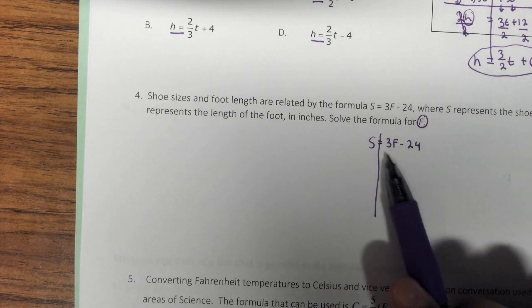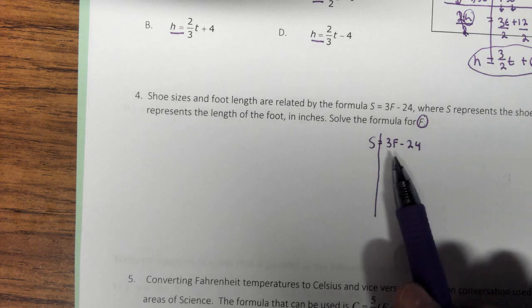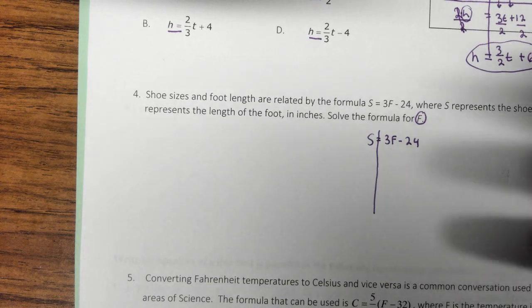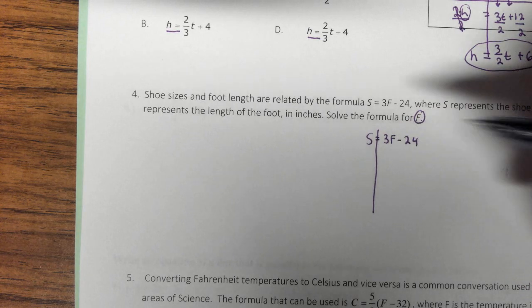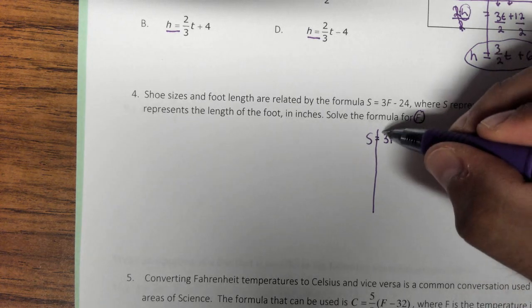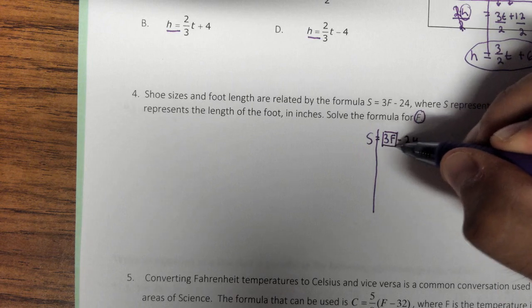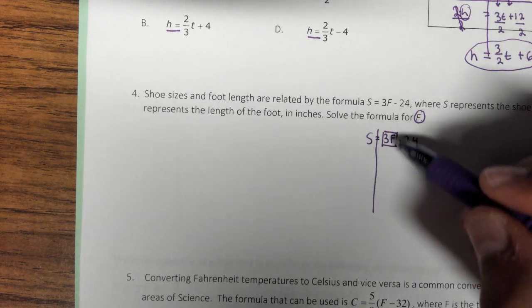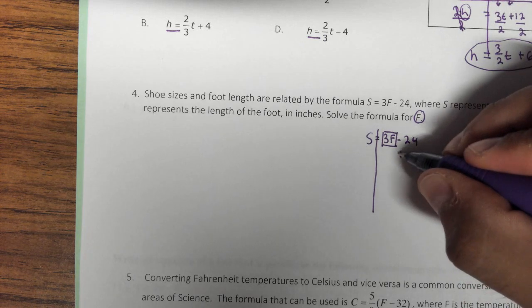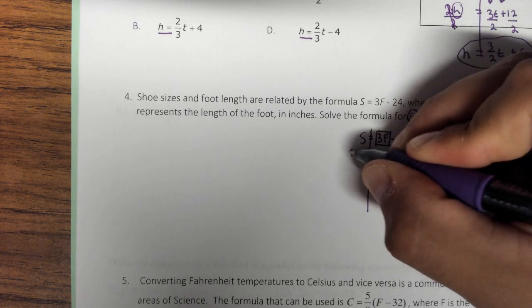First, I see 2 terms on this side with the F. You just simply have to ask yourself, which term do you not need on that side? Right now, out of the 3F and the negative 24, I don't need the negative 24. I want my F to stay. I want to get rid of this. I want to slowly start moving all the other stuff away from the F so I can get the F by itself. So my first step is to do plus 24 on both sides.